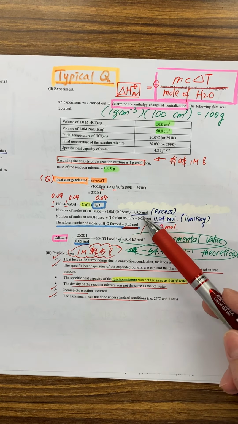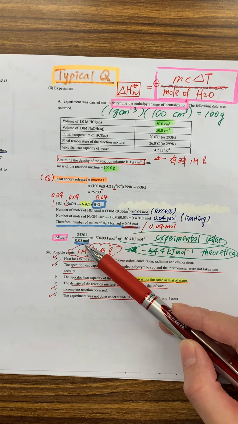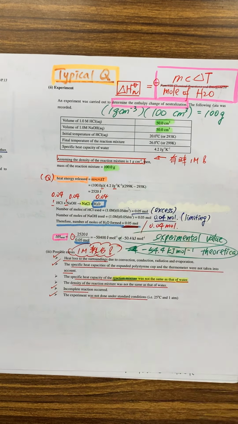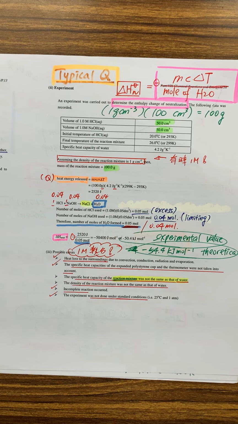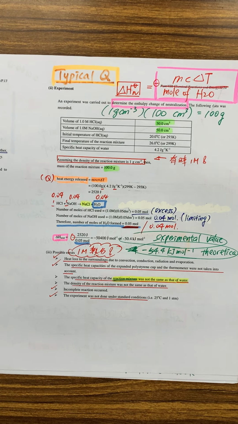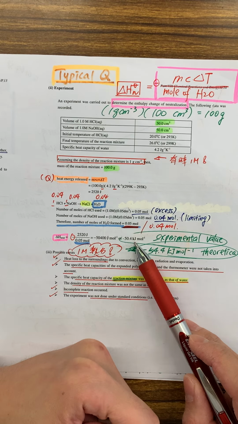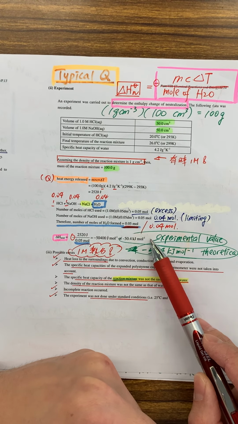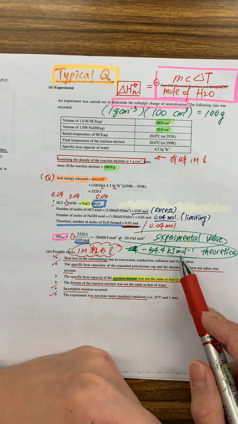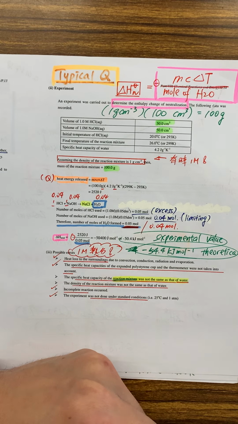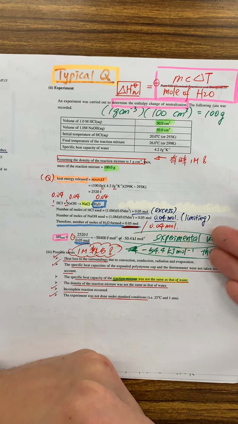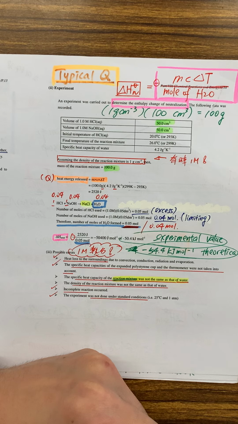And then divided by, for this case, 0.05. Negative, because in part 1 you already memorized that delta Hn must be negative. So you will get negative 50.4 kilojoule per mole, but in your mindset, the theoretical value is 54 point something, a negative value. Why? There is a discrepancy between the experimental value and the theoretical value.